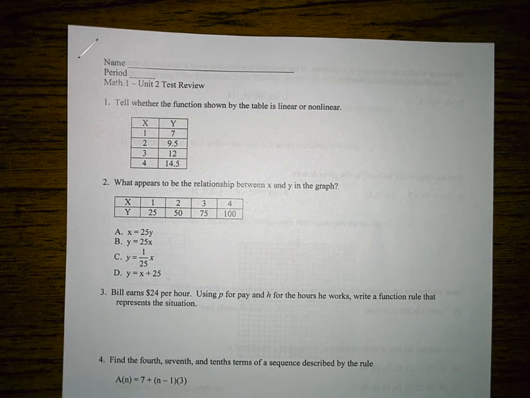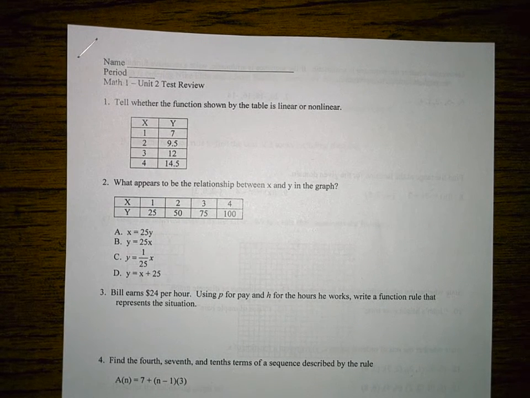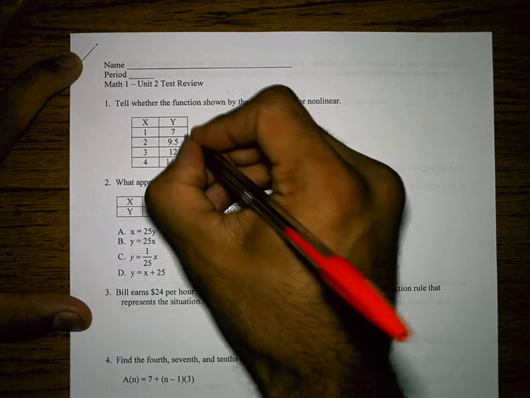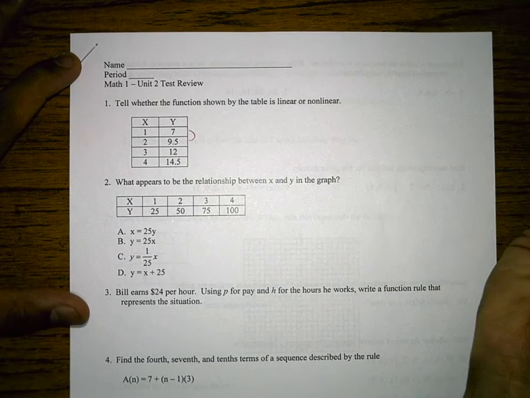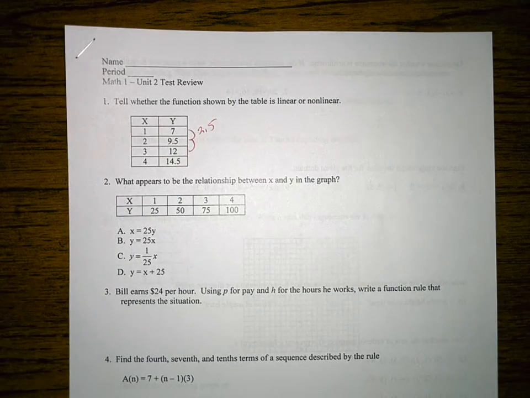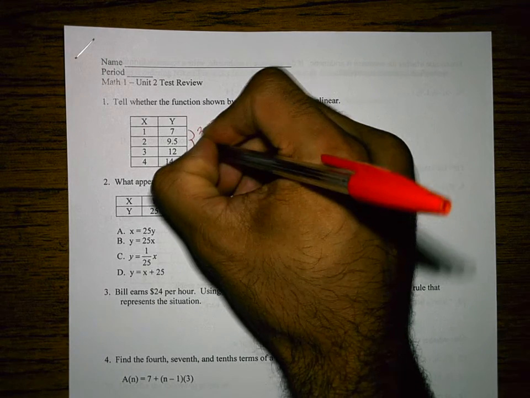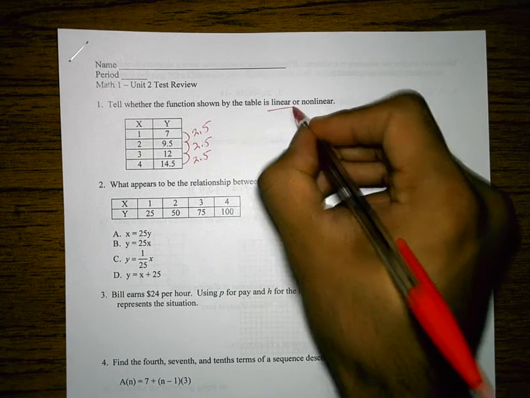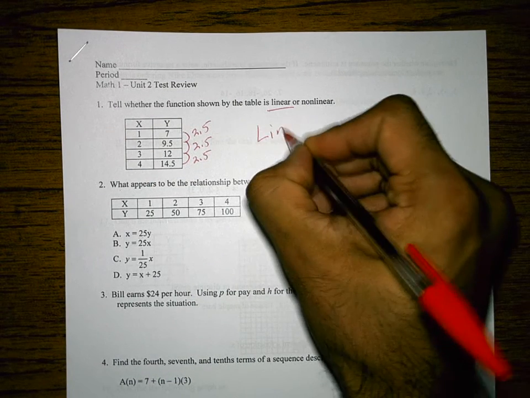It's Math 1, Unit 2 review. Number 1, it says tell whether the function shown is linear or nonlinear. So what I have to do is look at the changes in the y. So I go from here to here, I increase by 2.5, and I go from here to here. Well, you say, okay, half will get me to 10, so that's going to be also 2.5, and then from here to here is a 2.5, so the answer is yes, it's linear.